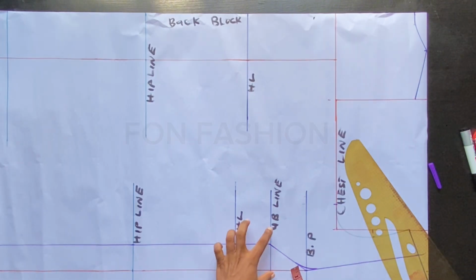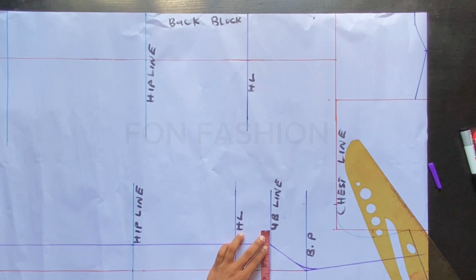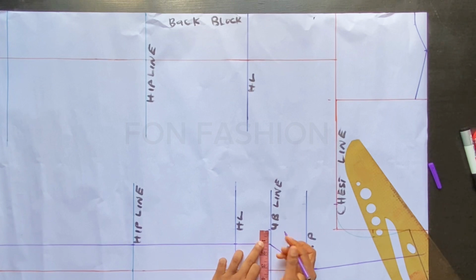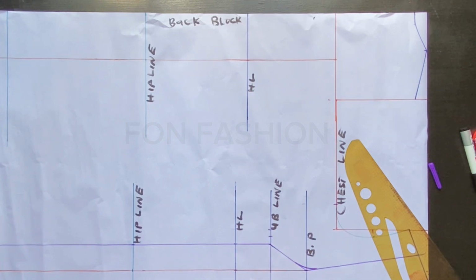I'll come to the underbust line and divide my underbust by 4. I have an underbust measurement of 28 divided by 4, which gives me 7. But I want to have enough underbust tightening, so I'm going to be falling back by half an inch, because I want my underbust to tighten enough.